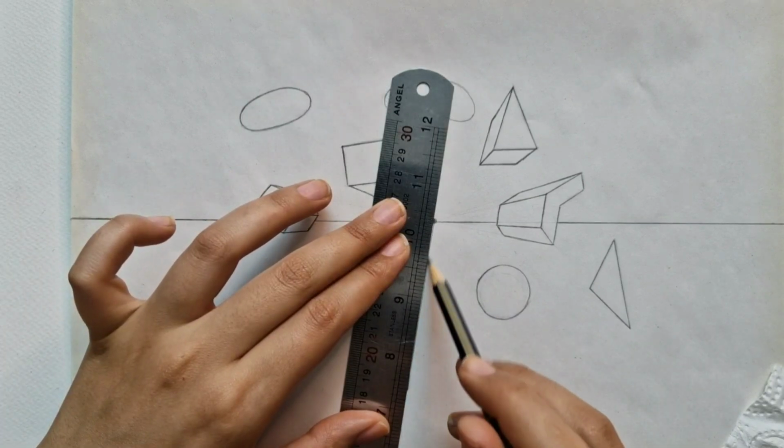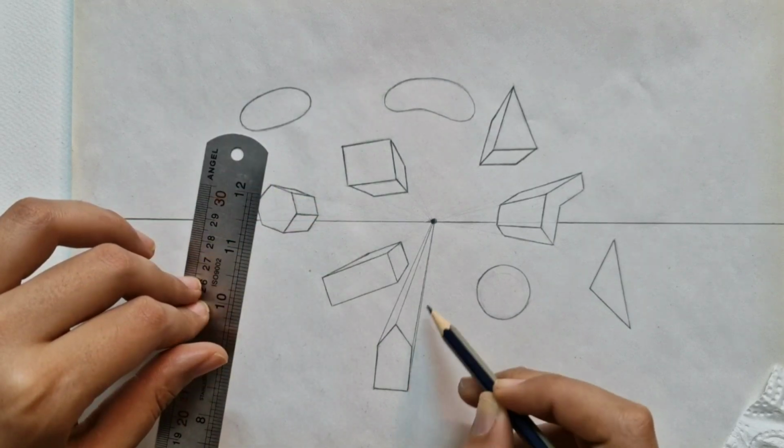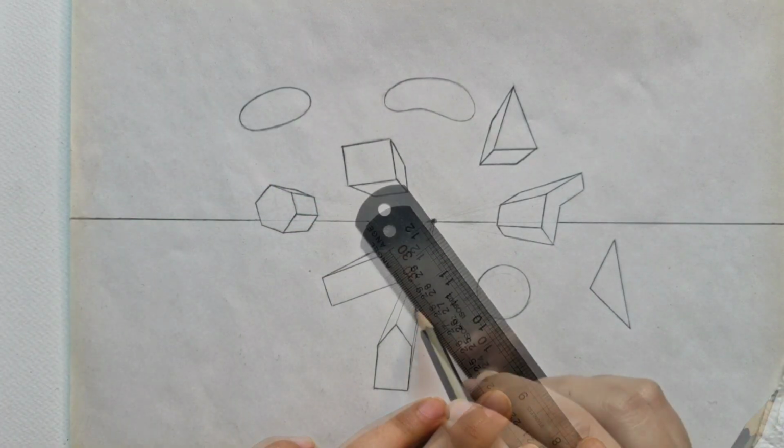For this square, we might see a small part of its side edge. Though barely visible, we still need to draw it to achieve a realistic perspective.